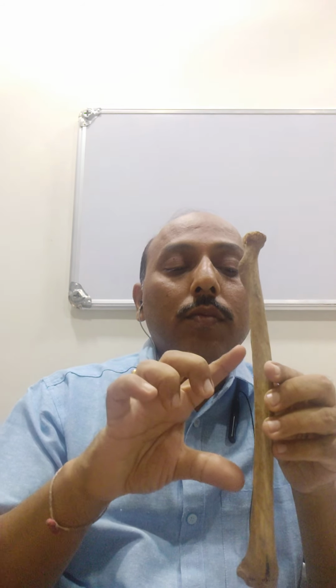Okay, now the margin of the inferior surface of the lower end gives attachment to the capsule of the wrist joint. Then the lower 3/4 of the medial border gives attachment to the interosseous membrane.